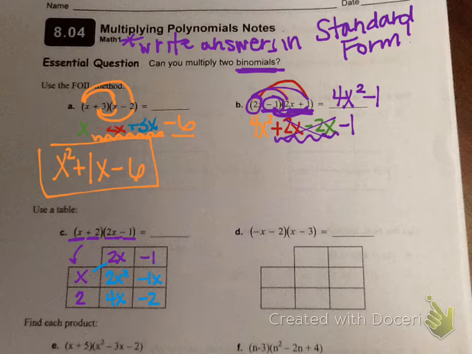And then we combine like terms. So in this case, we would combine 4x and negative 1x. So we have 2x squared that can't be combined with anything. 4x minus 1x is 3x. And negative 2 for my final answer. Again, if you like the boxes, you may use them. If you like FOIL, you may use that.